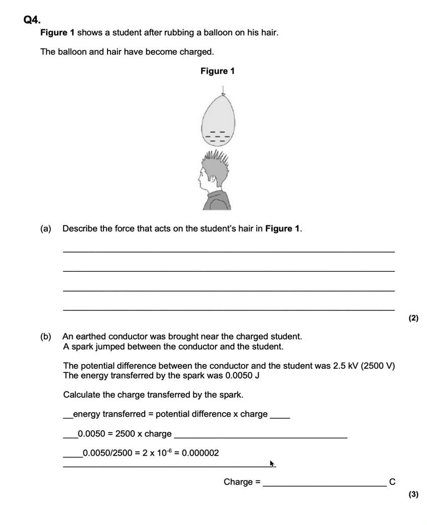So 5 zeros, then 2. Again, put my answer on the answer line. And again, I would always encourage you to check by substituting that final answer back in for charge, doing your answer times 2,500 to check that you get 0.0050 back.